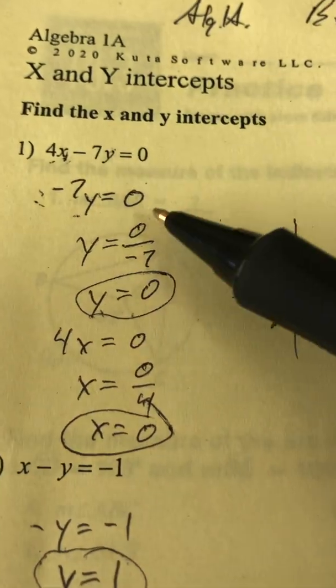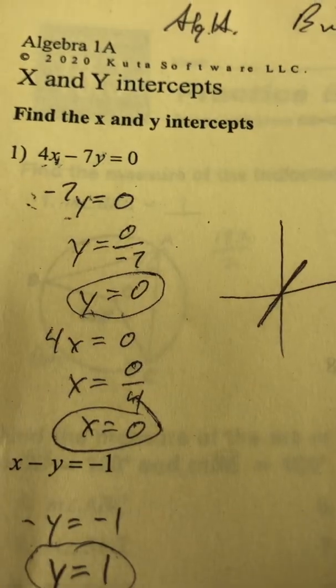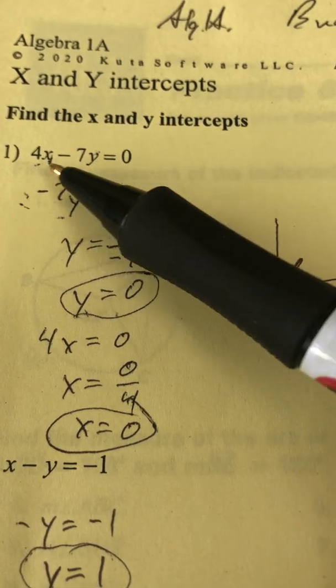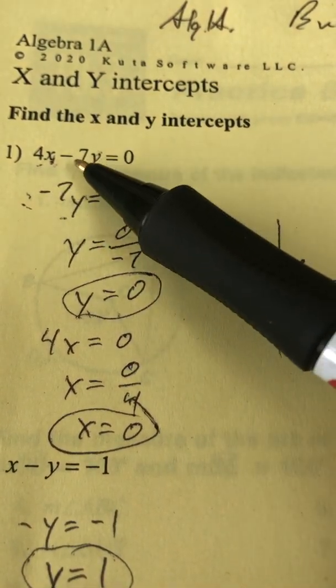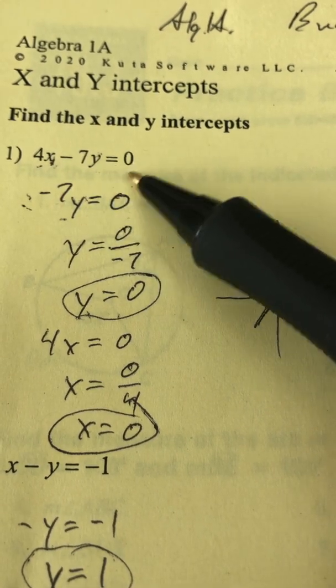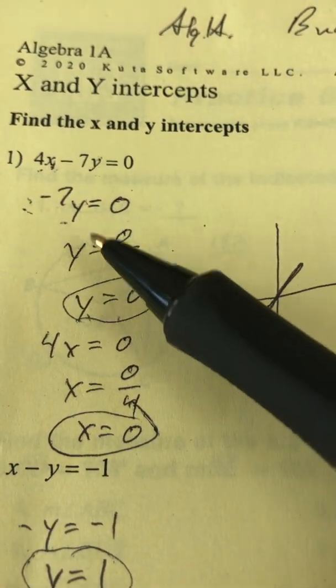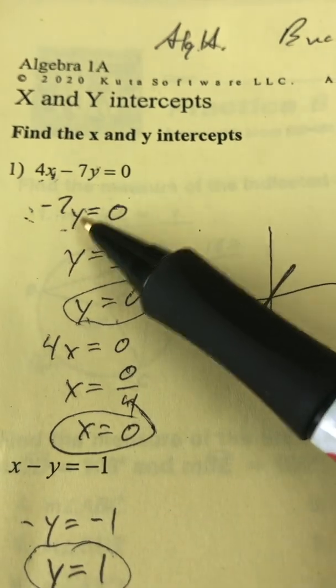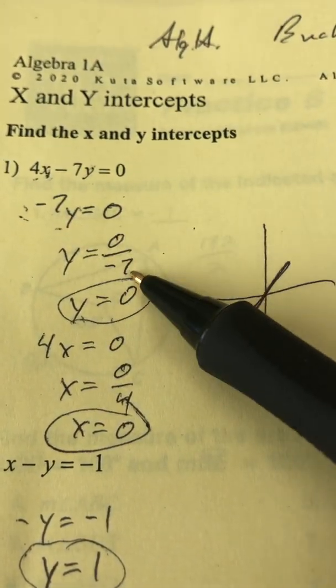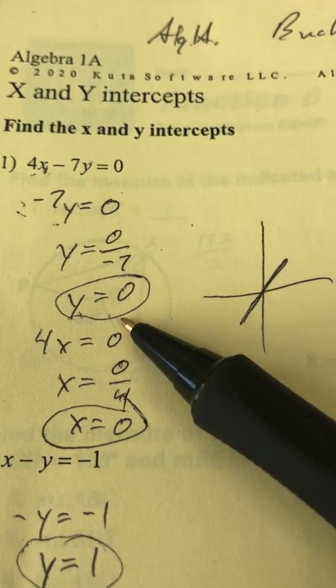So this first one's kind of weird because when I set x to 0, 4 times 0 is going to be 0. So I have negative 7y equals 0. And so to get y by itself, I have to divide by negative 7 on both sides. 0 divided by negative 7 is just 0.